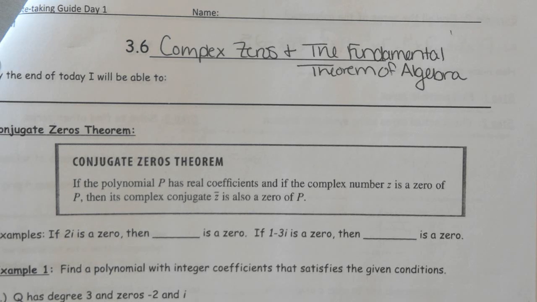I'm going to talk to you about what the fundamental theorem of algebra says, and I'm sure I say it in a weird way that no one else explains it, but I'm going to tell you my way that I process and understand it. And if you have questions, make sure you ask me. It's also in your book, and it's written a little bit more mathematically, we'll say.